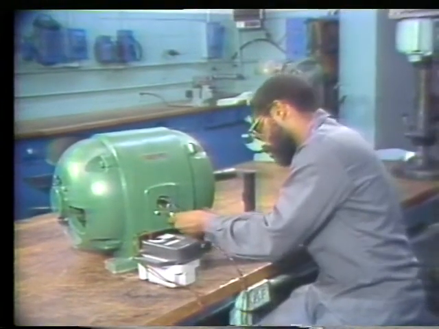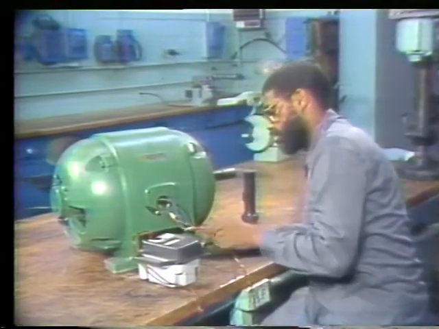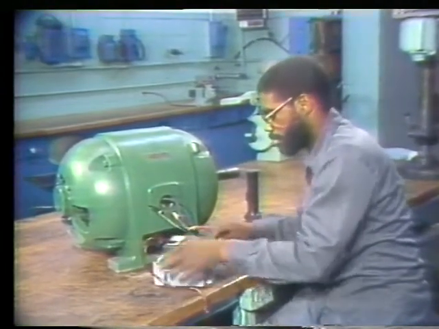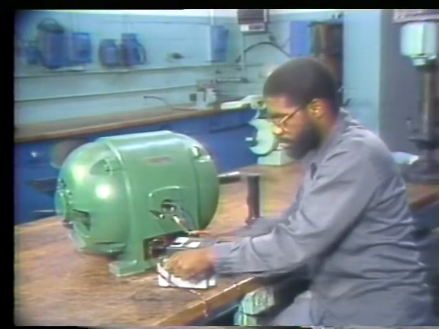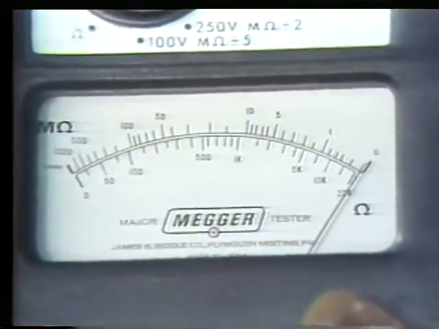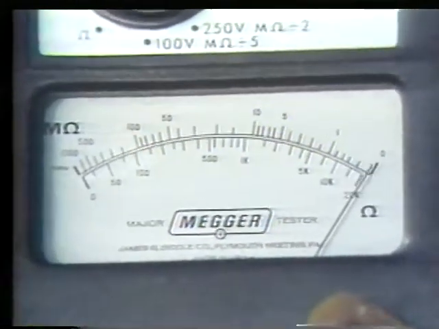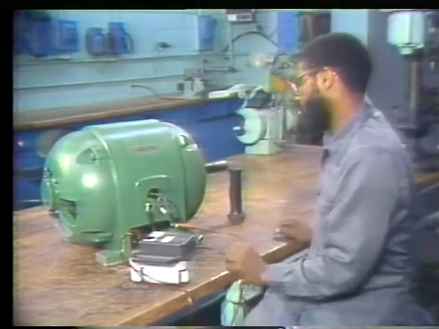When there's a ground in the stator, there's low resistance through the insulation between the stator's coils and the motor frame. You've seen how to test for grounds in the stator. It's done with an ohmmeter. Well, if the ground is present, the ohmmeter reading is lower than normal. It may even be zero. But you still need to know what's causing the ground to fix it.